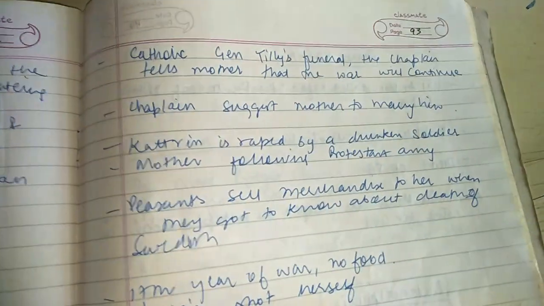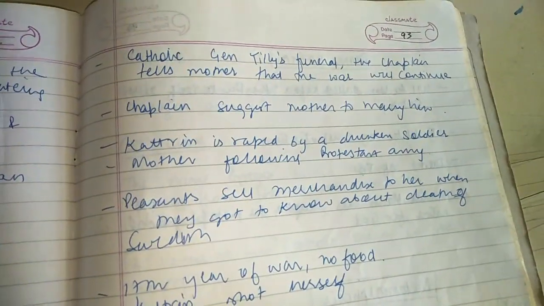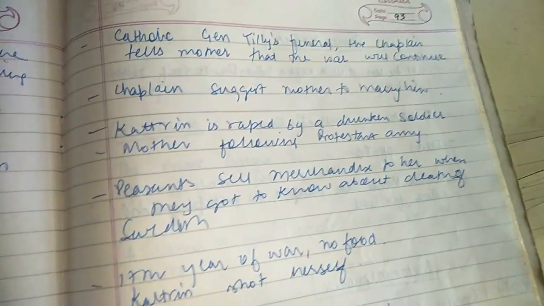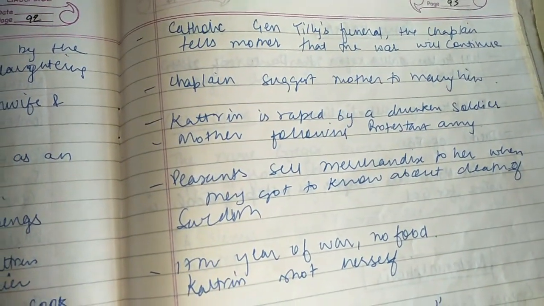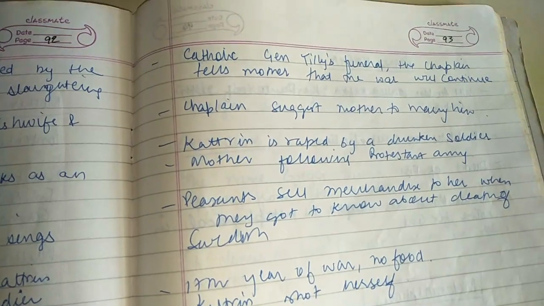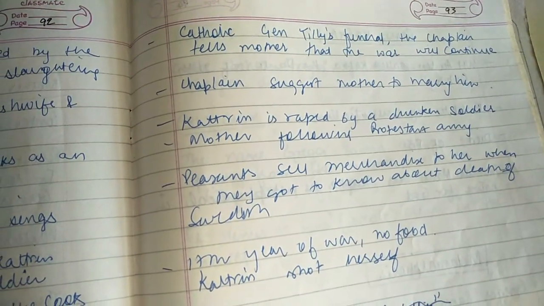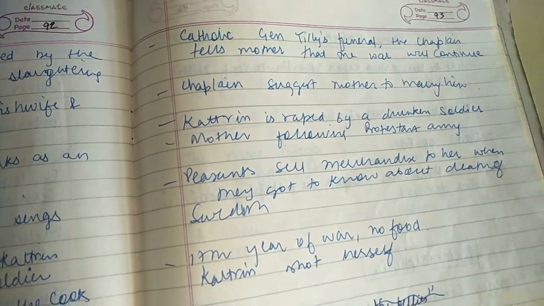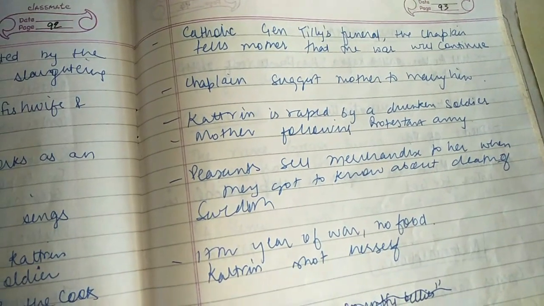Now we see the Catholic general till his funeral. The chaplain tells mother that the war will continue. So the war will not stop. This will continue for some more years. And here the chaplain suggests the mother marry him. And she was still thinking.